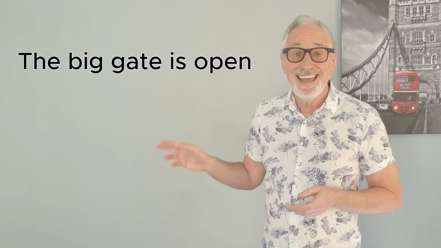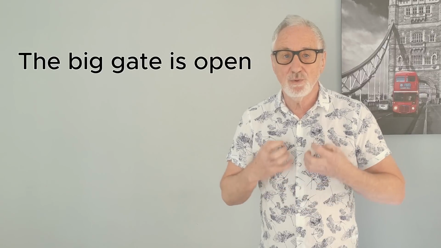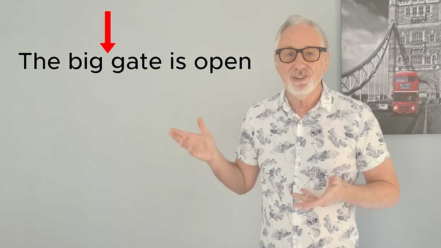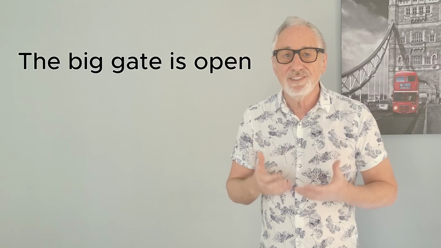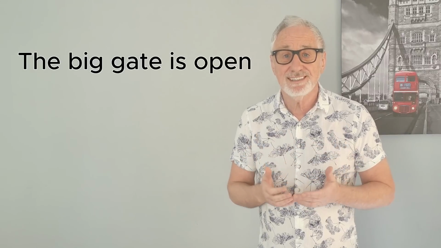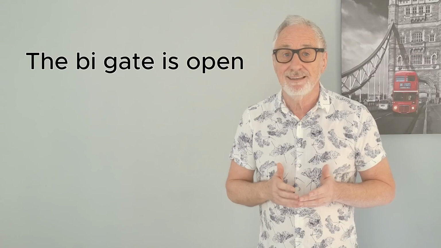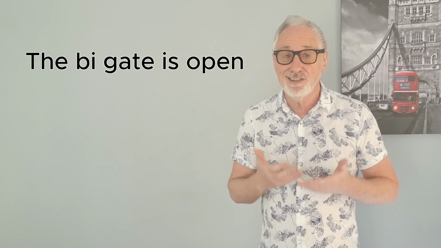The big gate is open. Here the speed bump that slows down your speech is big and gate. You try. Big gate. So once more, we can remove the consonant sound at the end of big, so big gate becomes big gate. And the whole sentence at normal speed, the big gate is open.